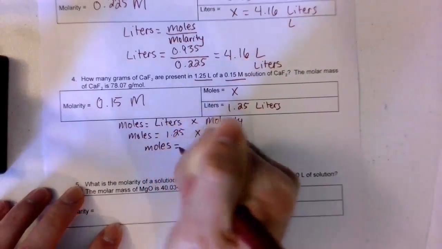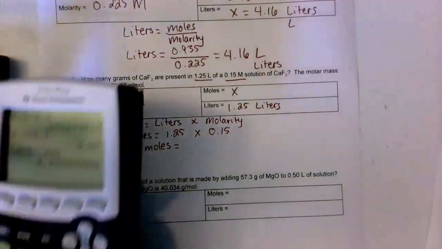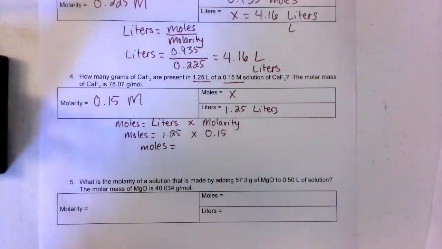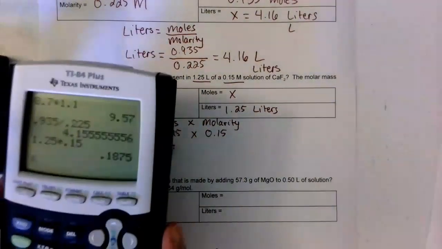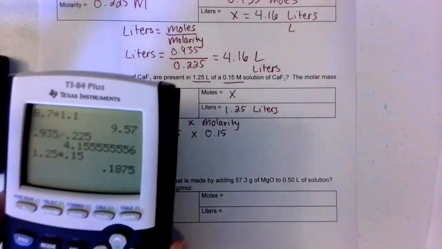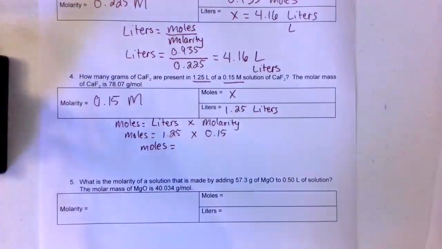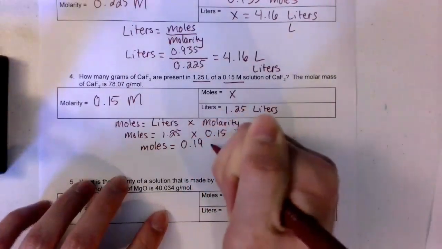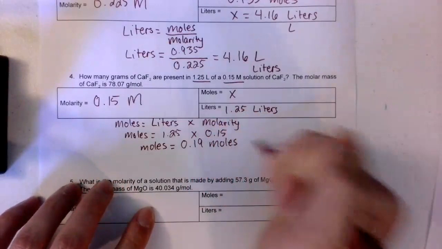Now we can take out our handy-dandy calculators. I'm going to plug in 1.25 times 0.15, and I got 0.1875. If you can't see that there, 0.1875. I'm going to round mine to 0.19, and that's in moles.